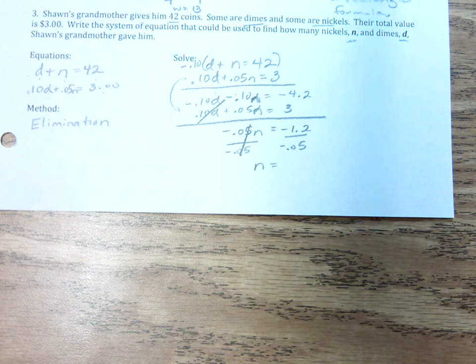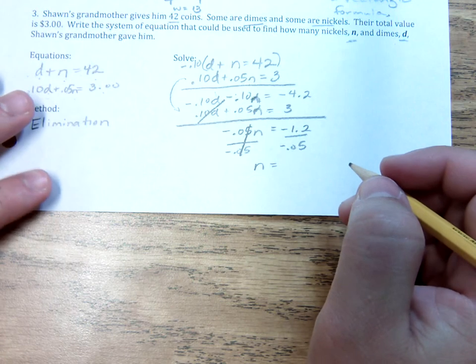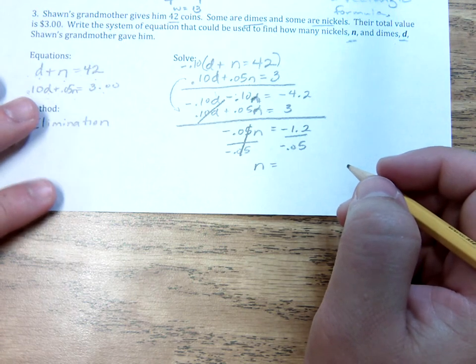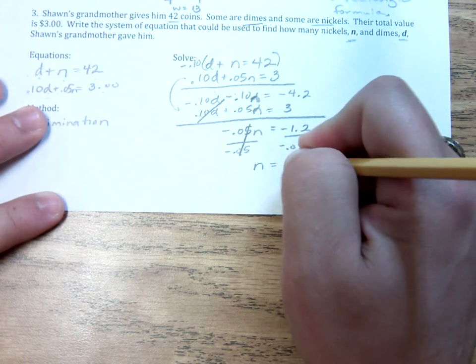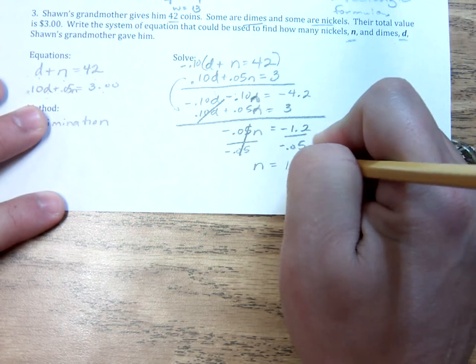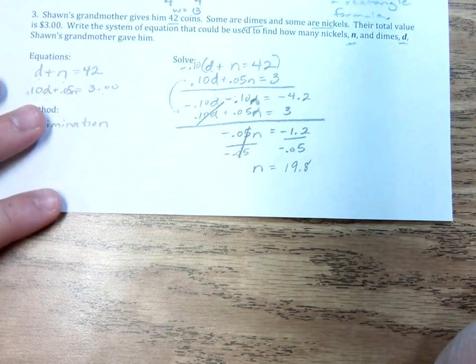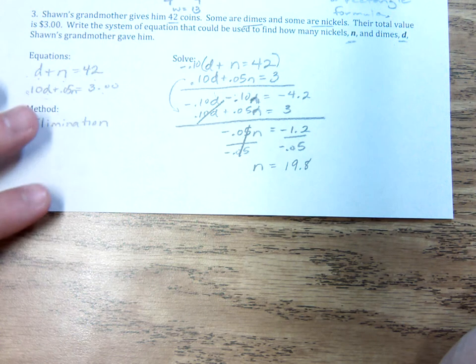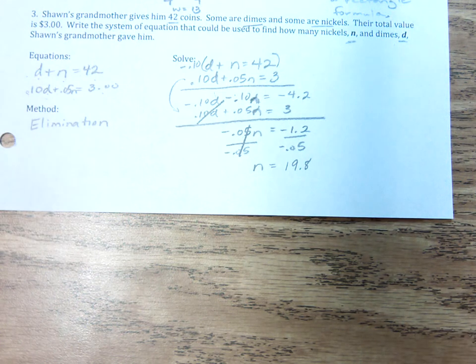Be careful there. And you end up with 19.8, which doesn't make any sense. Let me check my math real quick, but I got this problem from somebody else, and it looks like it doesn't actually work out.